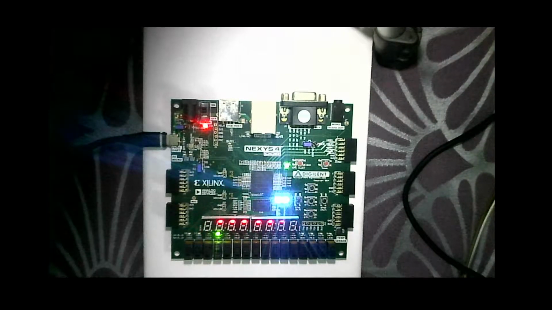Okay, so let's see what this guy is doing. Still running synthesis. Okay, I guess it will be done any minute now.